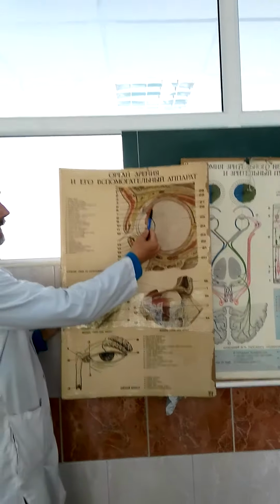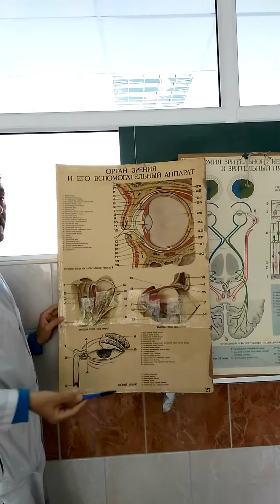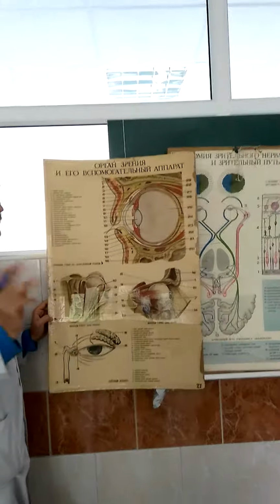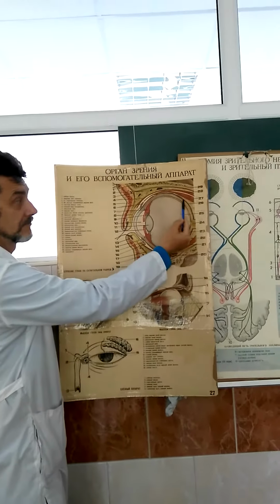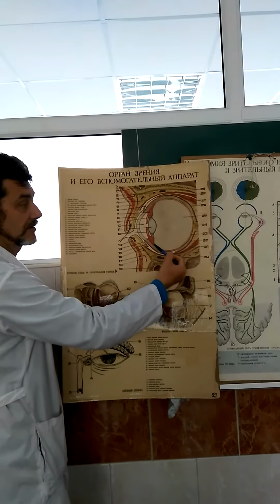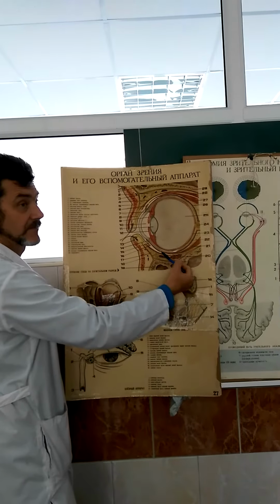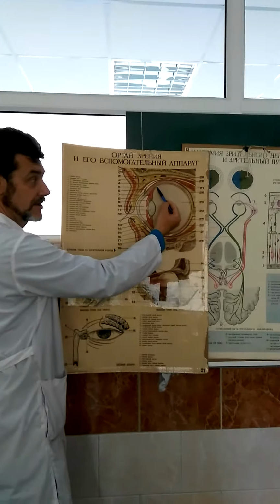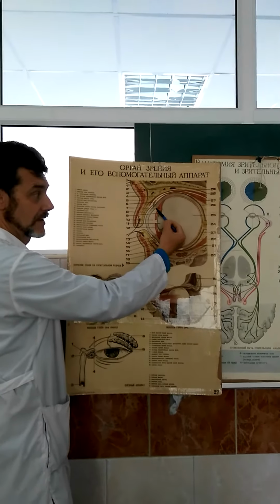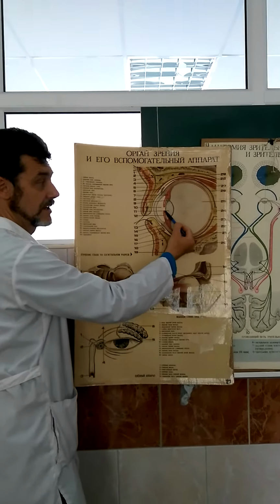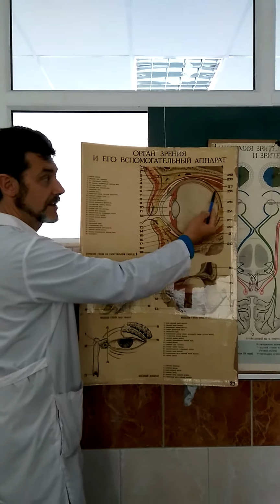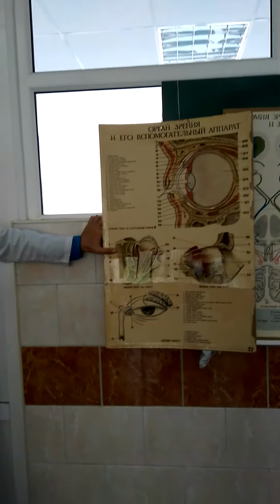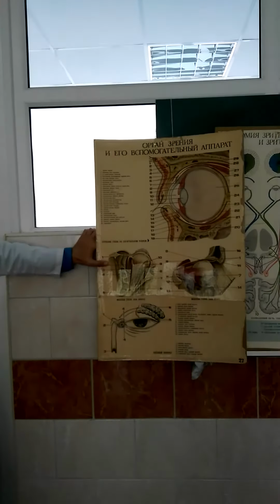So, next layer. Tunica vasculosa bulbi. Three parts. Choroidea. Choroidea consists of vessels which supply the eyeball inside. Its continuation, corpus ciliare, and last part, the iris. All the structures are the same vascular layer, but they have different functions.